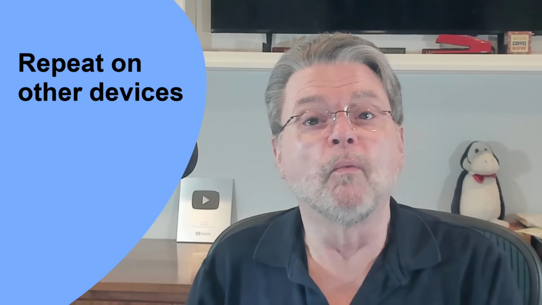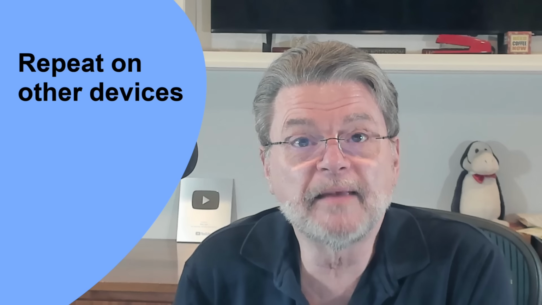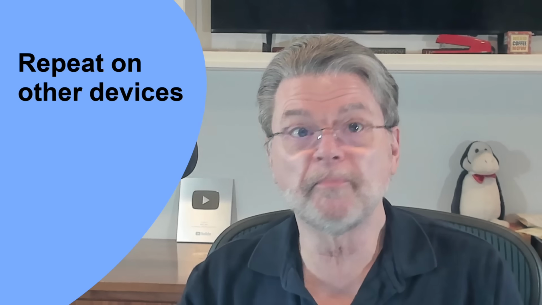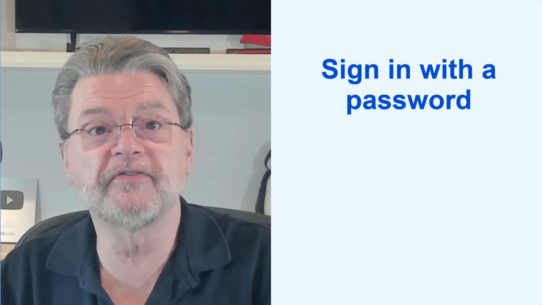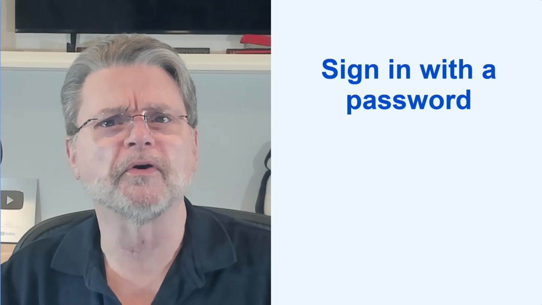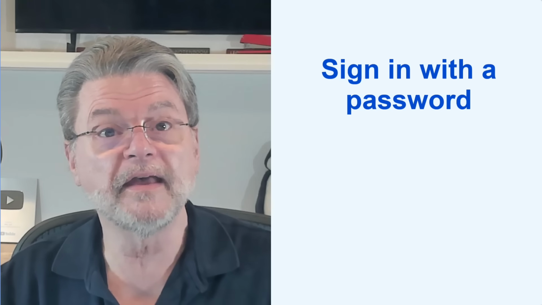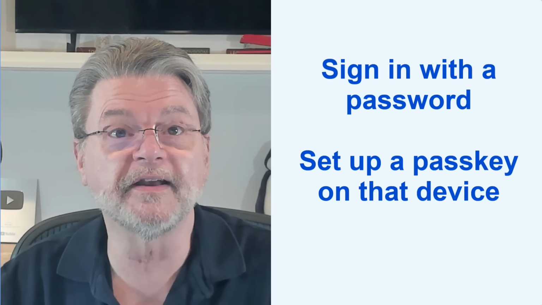So we set up a passkey on this device. Well, by default, passkeys are unique to each device. So we've set up a passkey on this device, Computer 1. What happens when I now want to sign into that same account on another device, Computer 2? Well, we repeat the process. On that other device, we sign in using a password or by responding to an email or a text. Or in the case of the account we just used, we would be authenticating on the Authenticator app on my mobile phone. Then you can set up a passkey on that device.